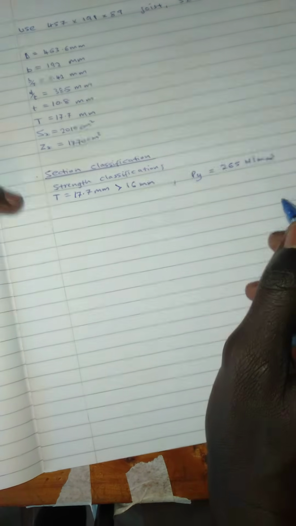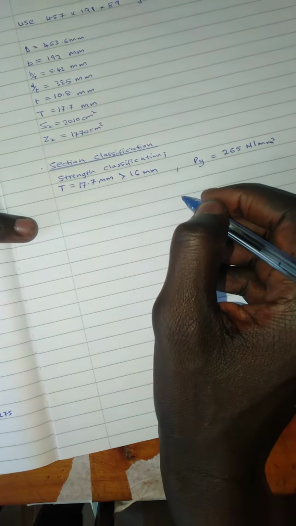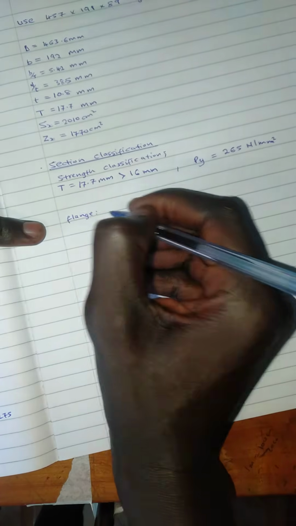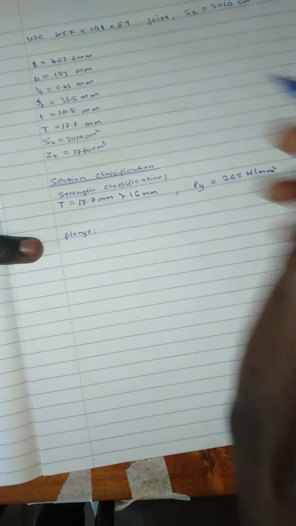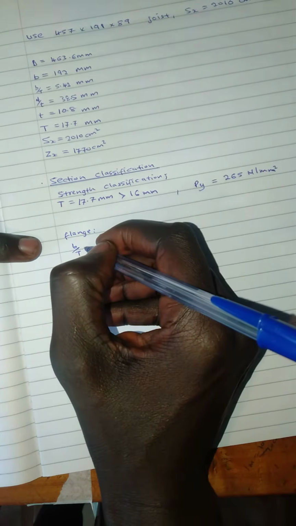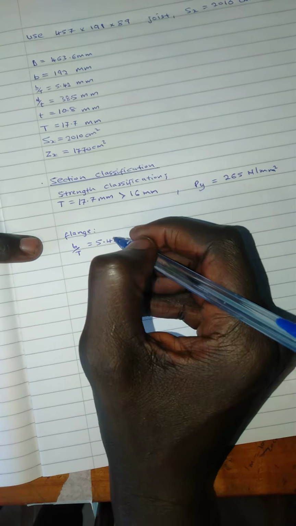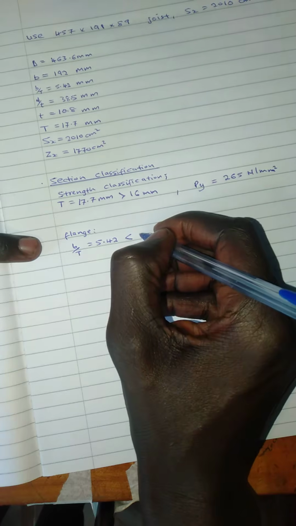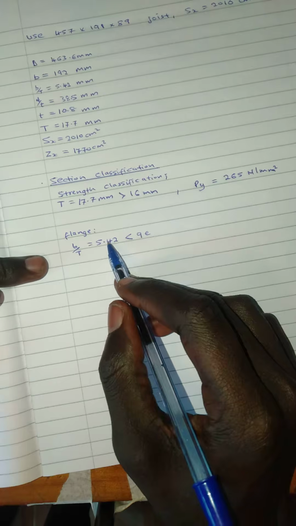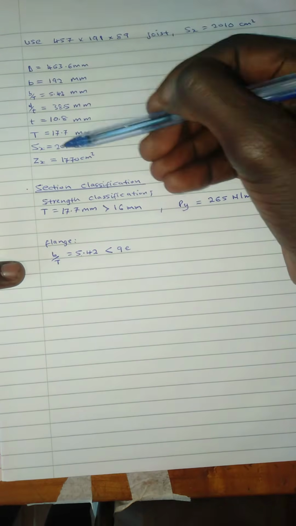That is for strength classification. Now for the section classification, we have to classify the flange. For the flange, we will see the B over T, which equals 5.42. It should be less than 9E. This value, we have it here from the table.